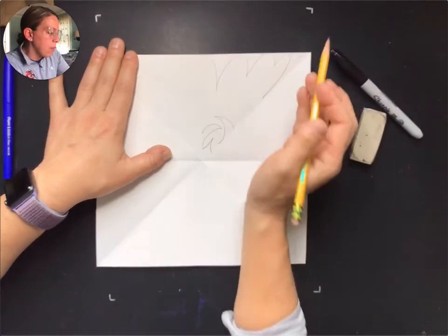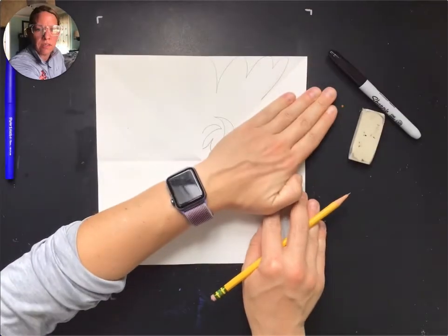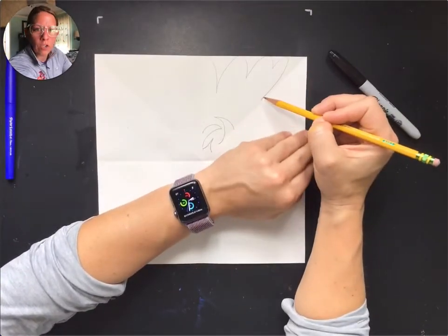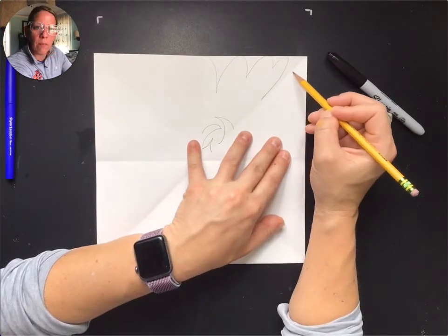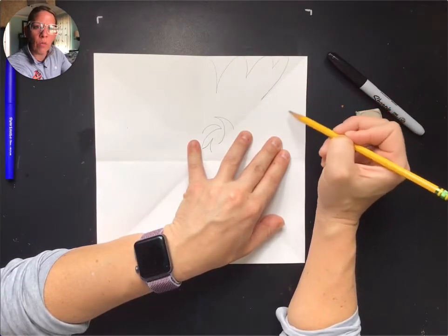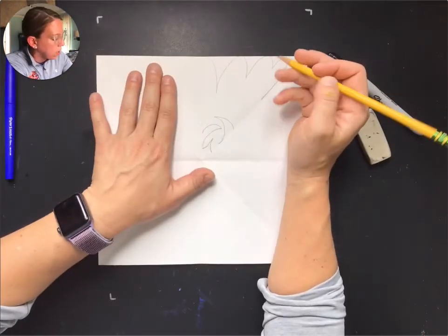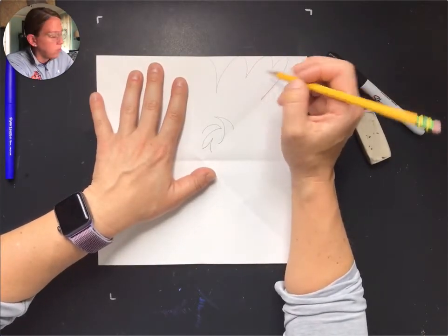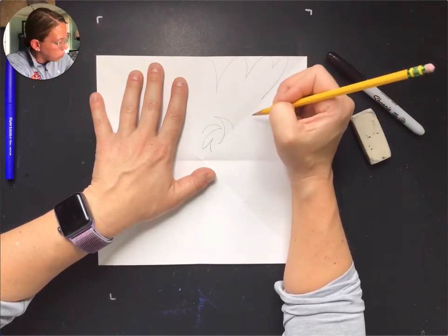So if you kind of think about what's going to happen is this image is going to reflect onto this side. So kind of watching my pencil, I'm sorry that the camera keeps refocusing. It would kind of come up and around, and you can kind of see how it would replicate. So you kind of have to think about that as you're working. So draw lightly in case you want to change something up and change your design.